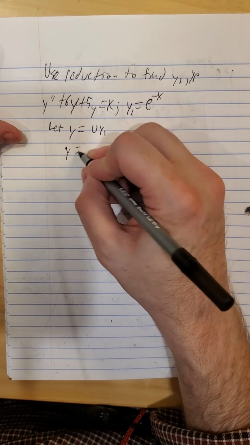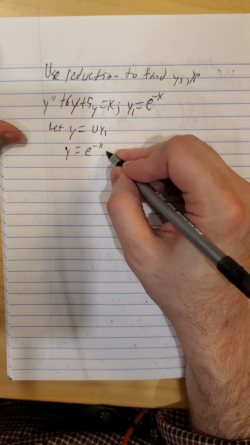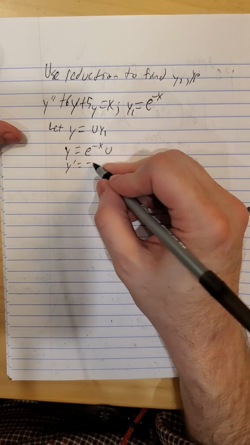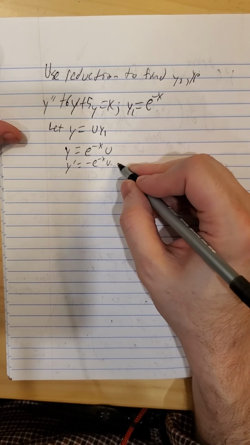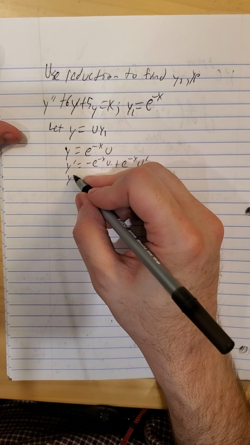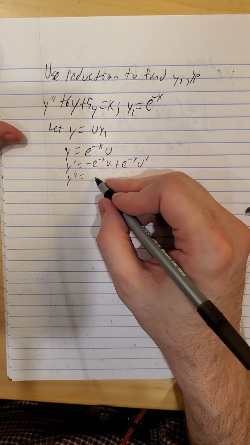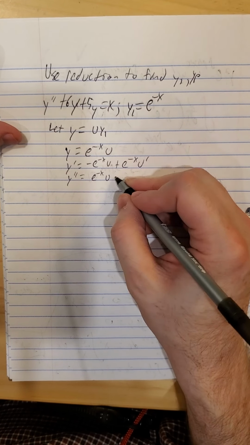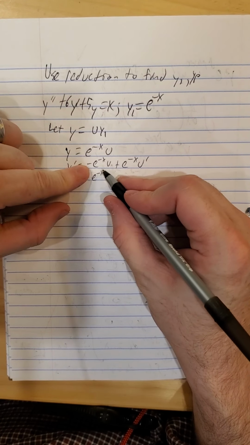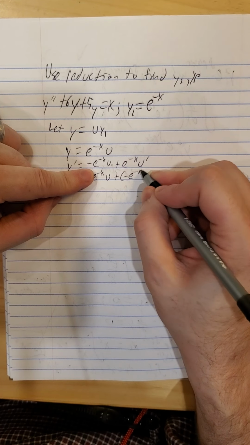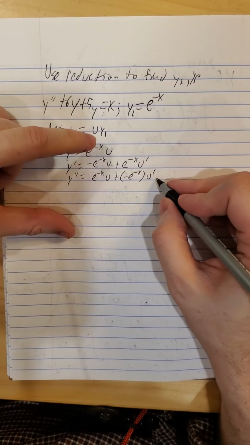So for that one, y is e to the minus x u. y prime, product rule, is minus e to the minus x u plus e to the minus x u prime, and y double prime, product rule again. So e to the minus x u. So we differentiated this, kept that. Now we'll keep the minus e to the minus x and differentiate u, that's u prime.